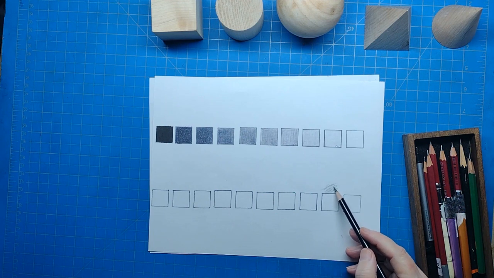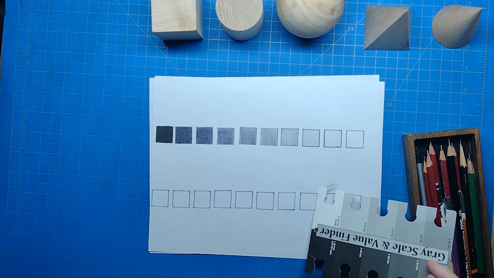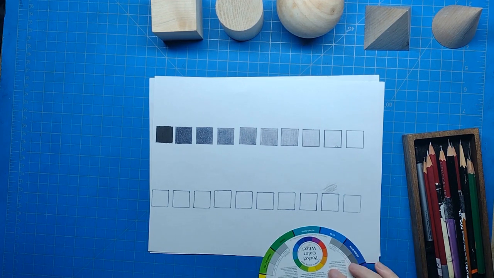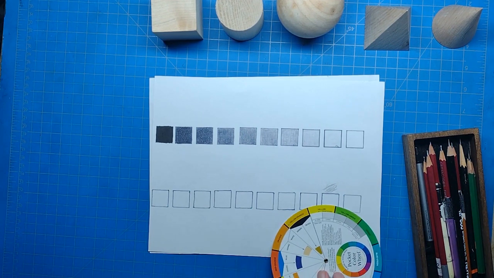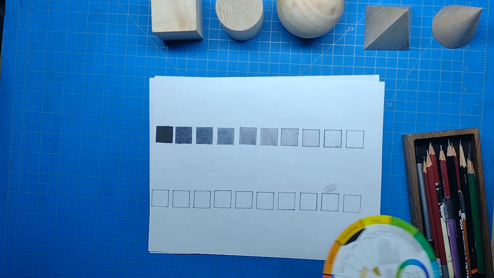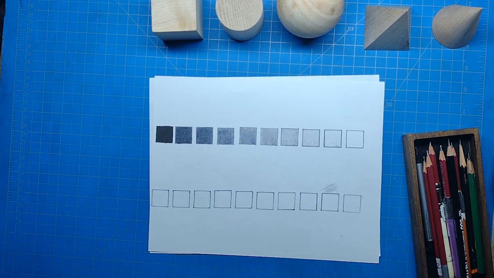Just barely touching the paper. It's not going to be the right color. It's going to be slightly darker, just a hair darker. Very close, but a hair darker. So why go through all that when you have tools that are not expensive that you can easily use?